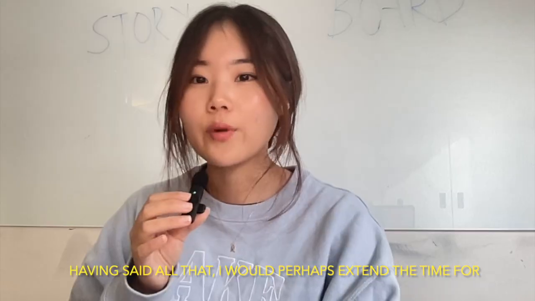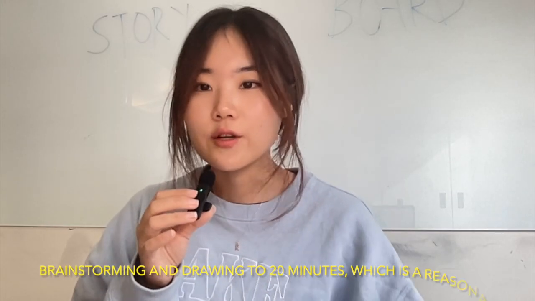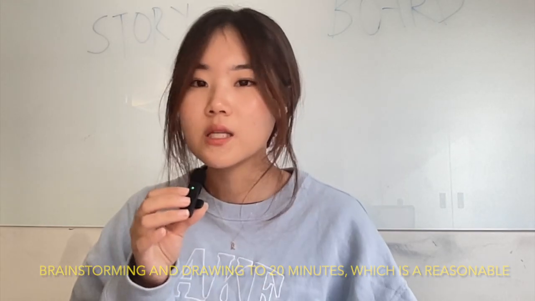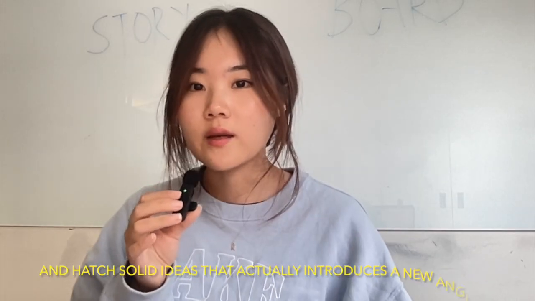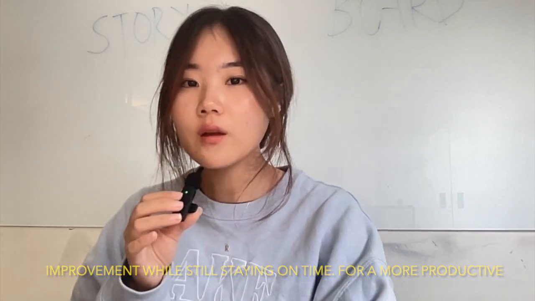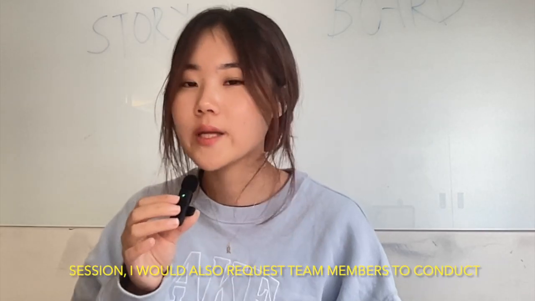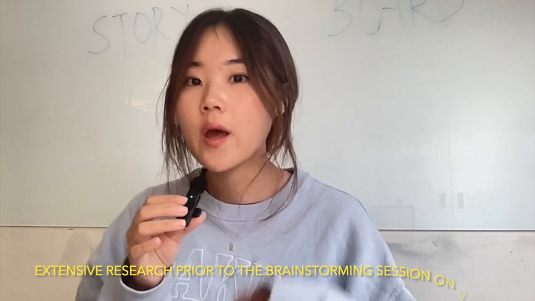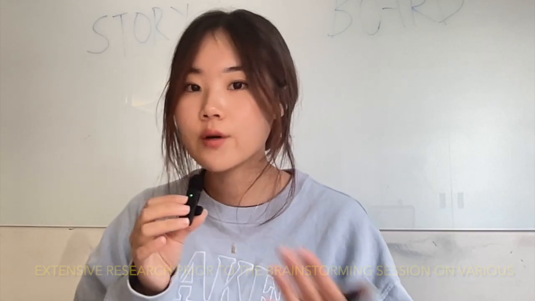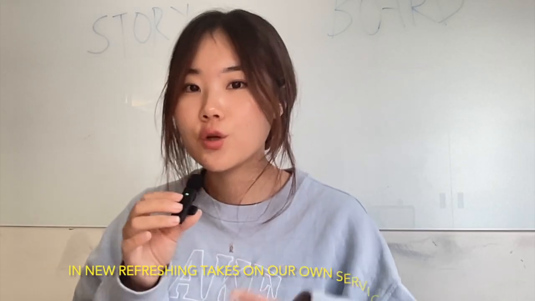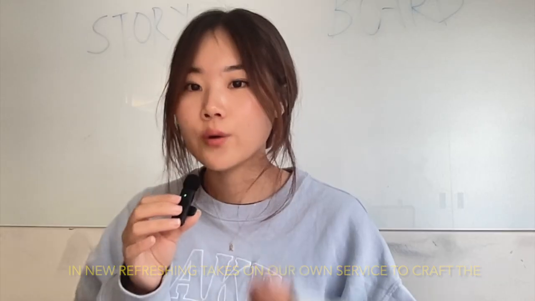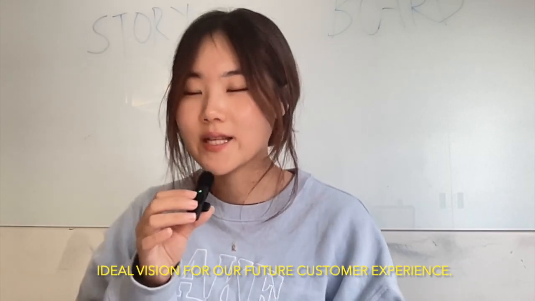Having said all that, I'd perhaps extend the time for brainstorming and drawing to 20 minutes, which to me is a reasonable balance of having sufficient time to organize our thoughts and hatch solid ideas that actually introduce a new angle for improvement while still staying on time. For a more productive session, I would also request team members to conduct extensive research prior to coming to the brainstorming session on various user experiences for services that are currently on the market and to bring in new, refreshing takes on our service to craft the ideal vision for our future customer experience.